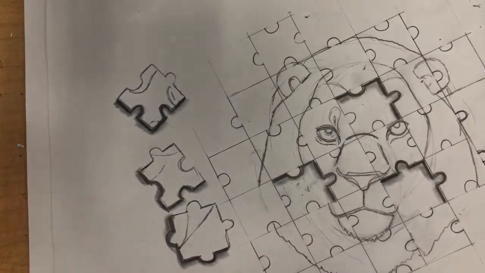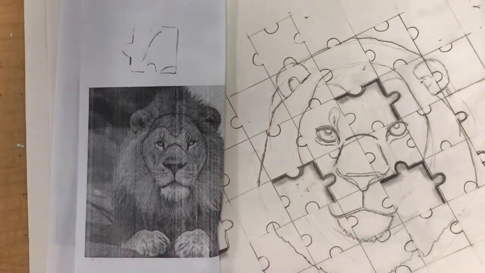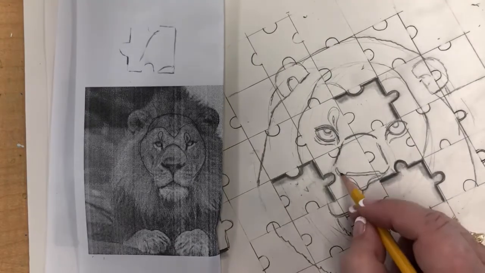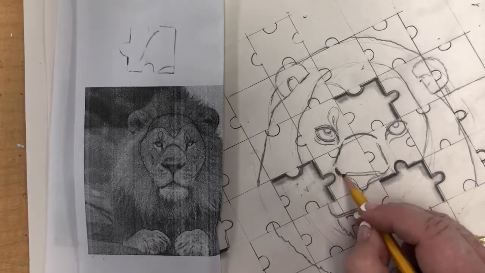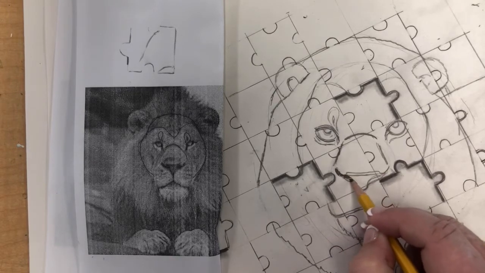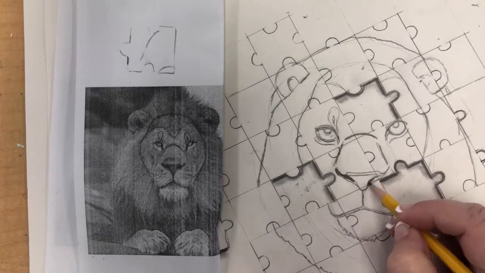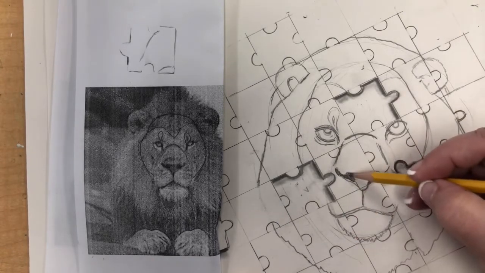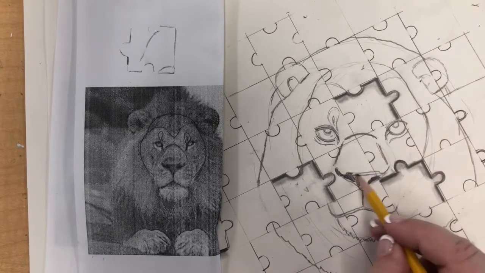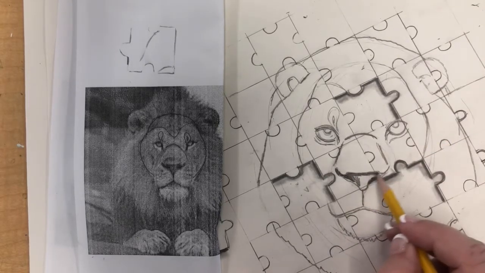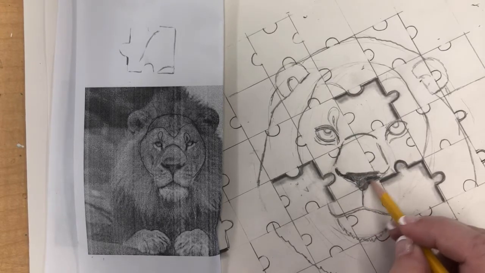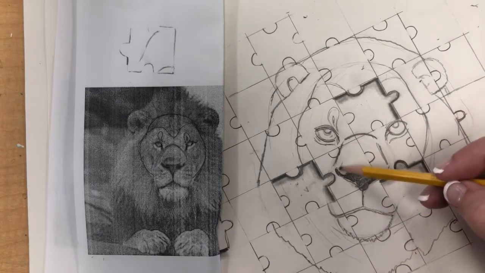So now I'm going to go back and look at my reference for my lion, and I'm going to start adding my value. If it's dark in my reference, it's going to be dark in my puzzle. I'm just matching the values I see. So it's just a typical value drawing. I'm not going to even pay attention to my interlocking puzzle anymore. I just want to shade in my lion.